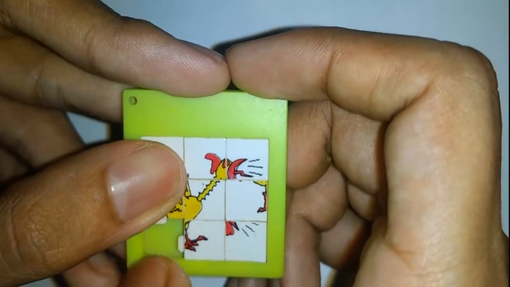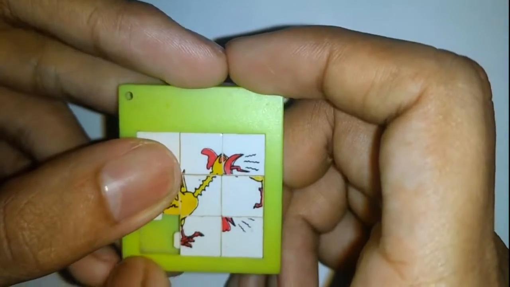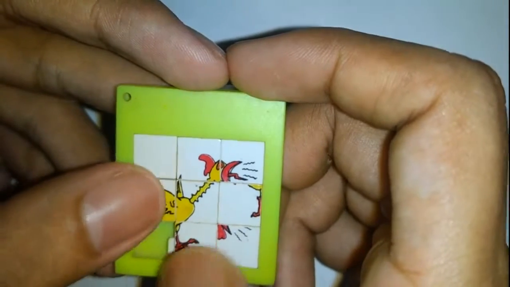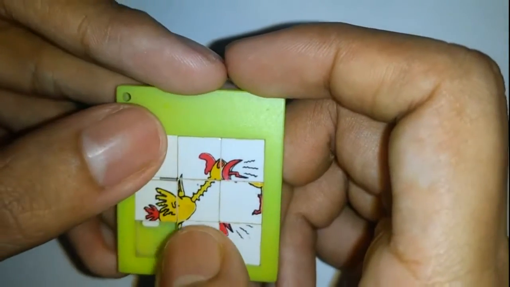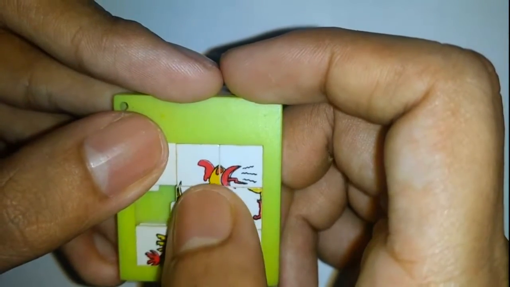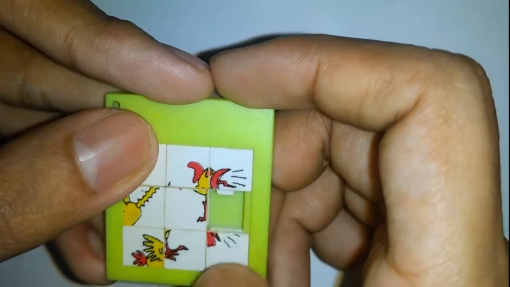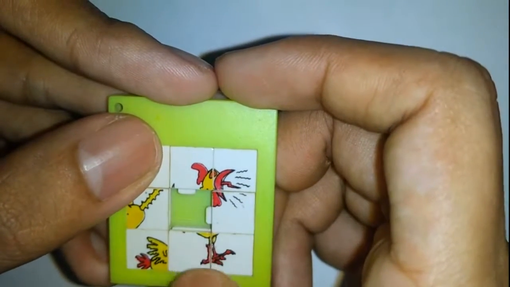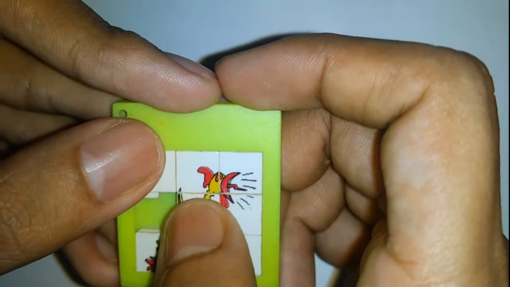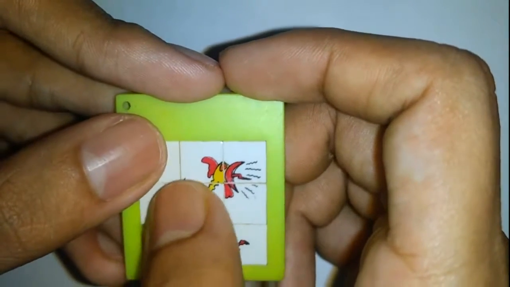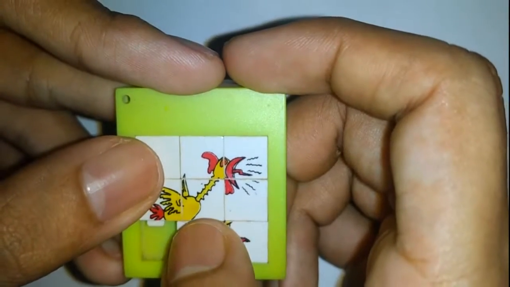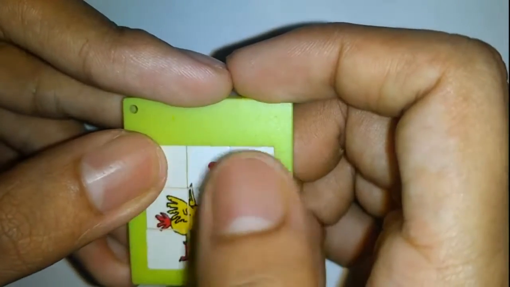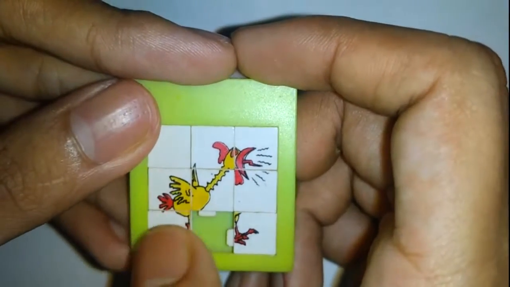Just like how we did in the previous case, we shall bring that block just next to its original position. We shall slide that block for temporary purposes. Okay, like that is how we're going to do it. Slide it out, slide that up and slide it inside. So the row and the column are done. The rest of the puzzle is almost solved, guys.